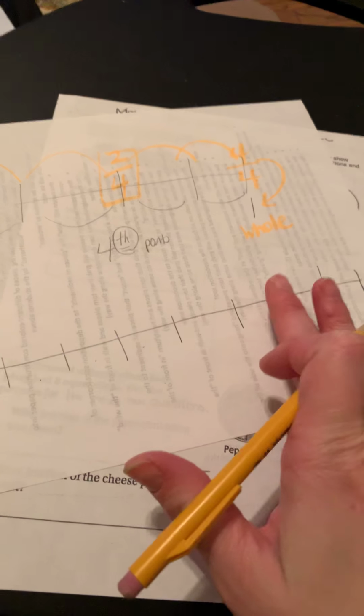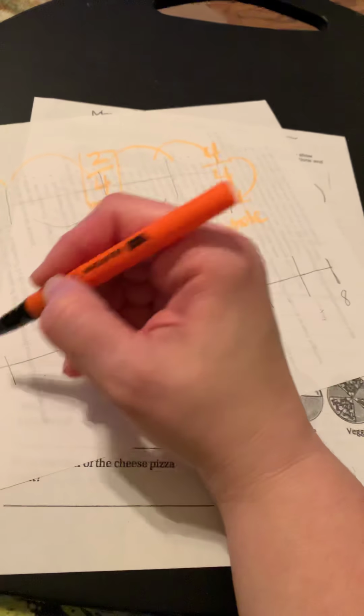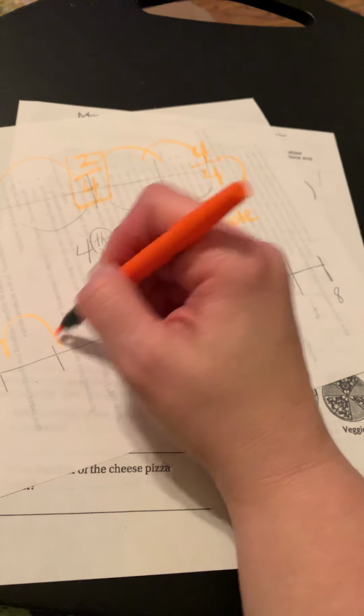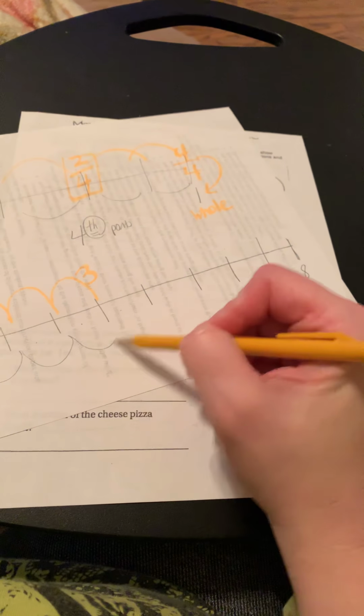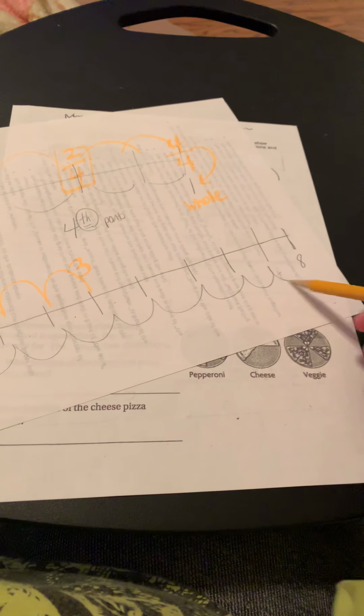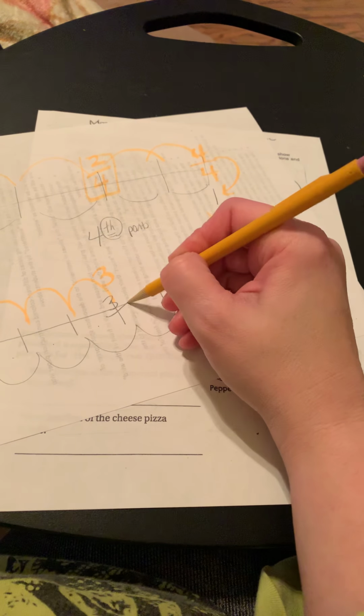Aha, I cheated. 8. Talk to them about how spacing should be as perfect as possible, same size, same shape. And if I need to find 3/8, this is 1, 2, 3 spaces out of 1, 2, 3, 4, 5, 6, 7, 8. So right here would have been the card 3/8.